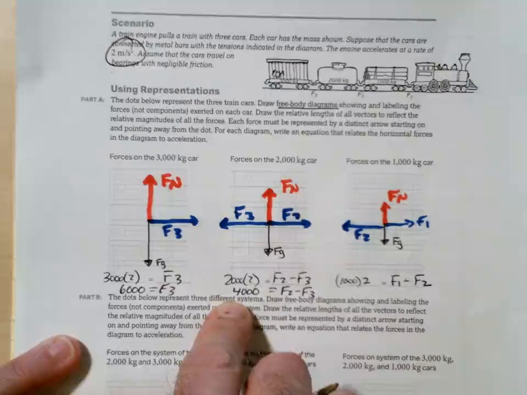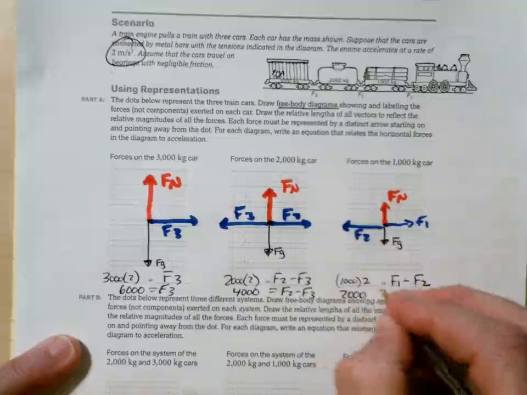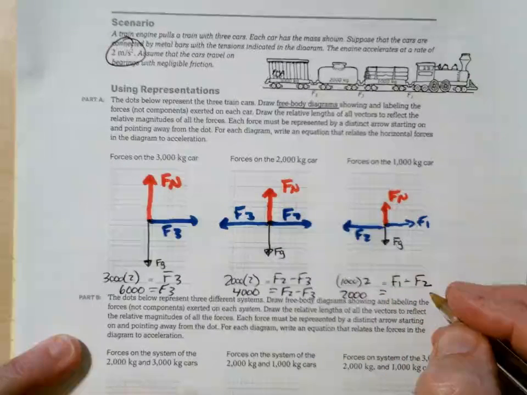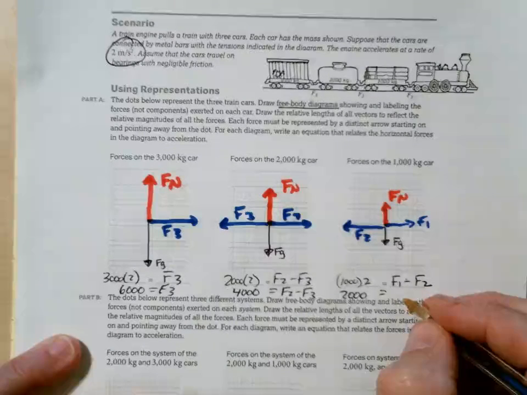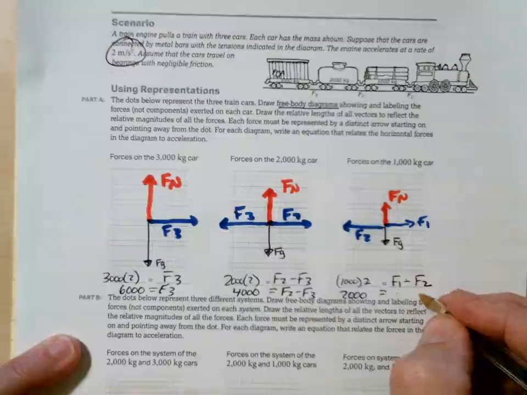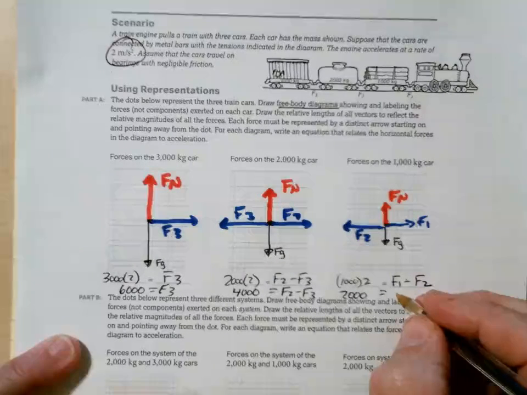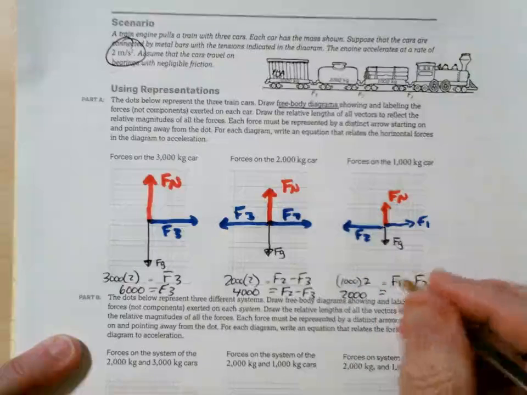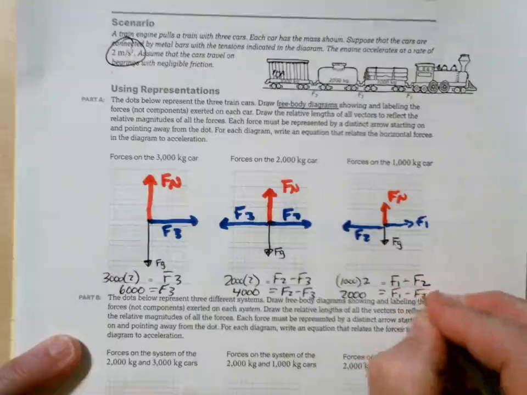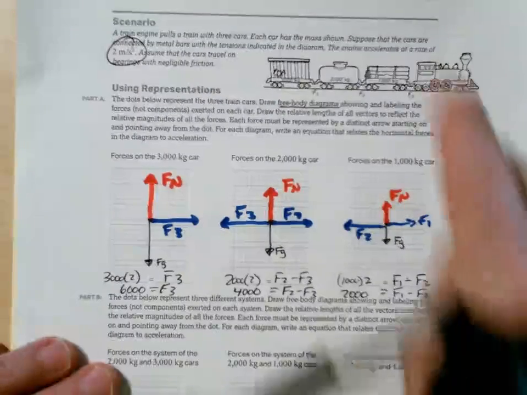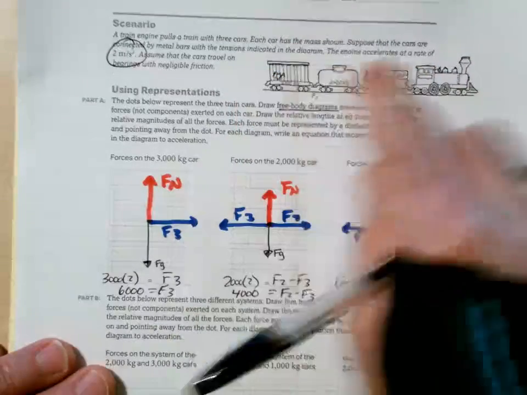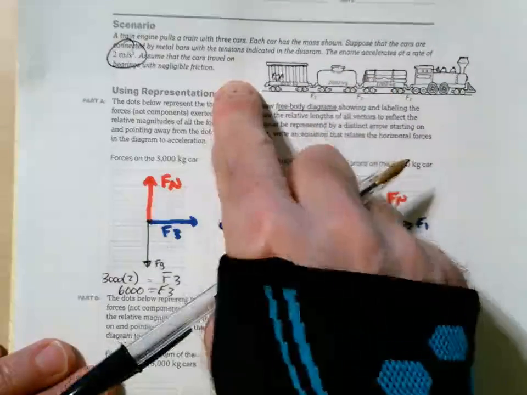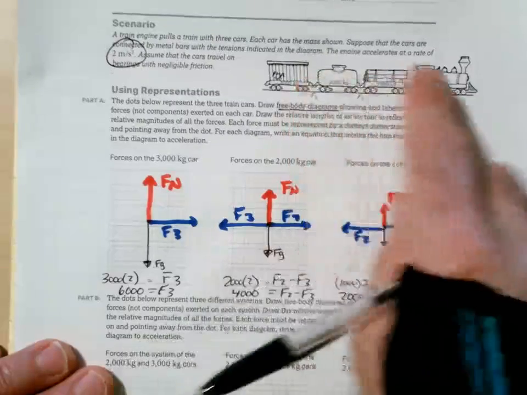Oh, F2 is huge. And then this one's 2,000 equals F1 minus 10,000. So F1 is actually 12,000. So we can actually figure out what they are. You have the information here to actually figure out what their values are. Well, that makes sense. The bigger tension here is because it's pulling all of that. And then another next bigger tension here because it's pulling that. And then the least tension here because it's not pulling anything. It's being pulled. All right, that's 4 minutes.